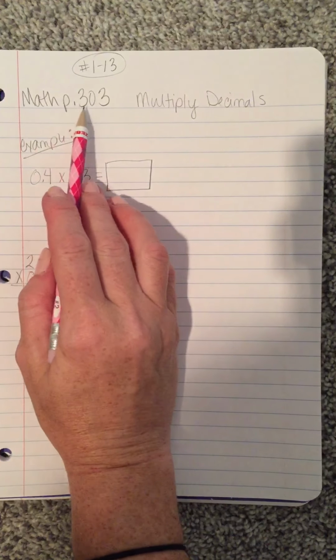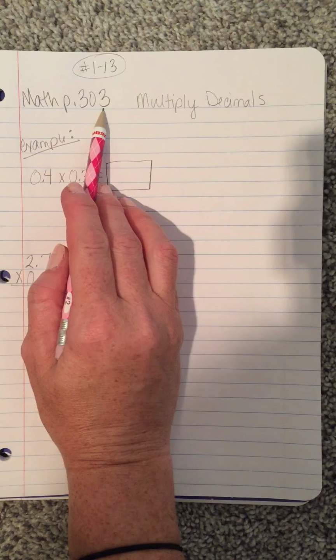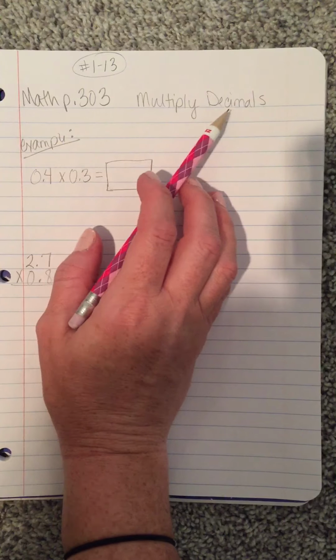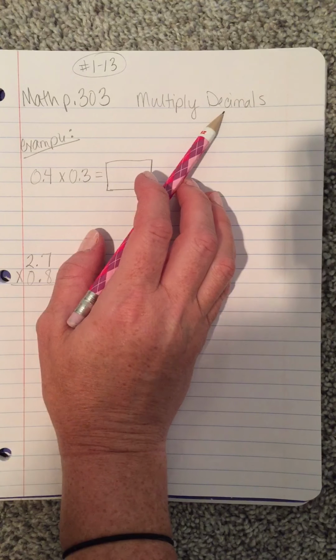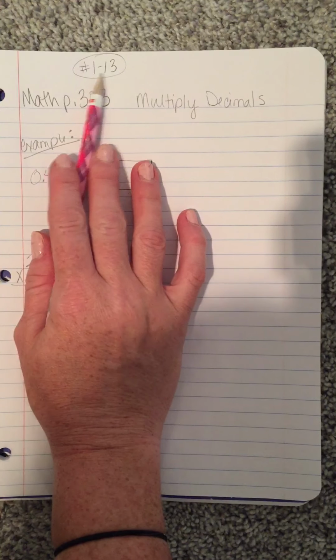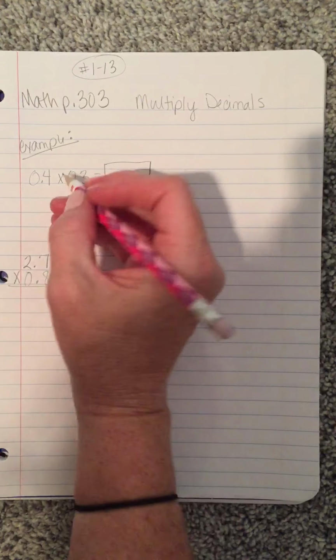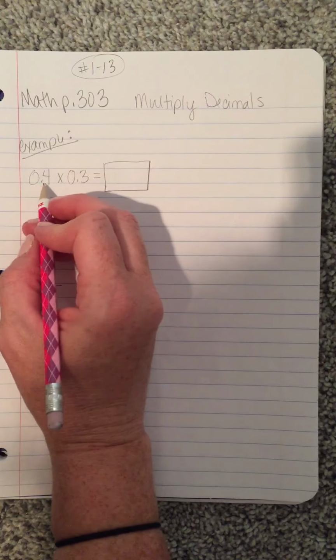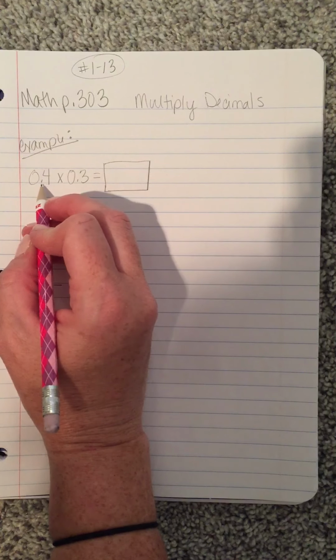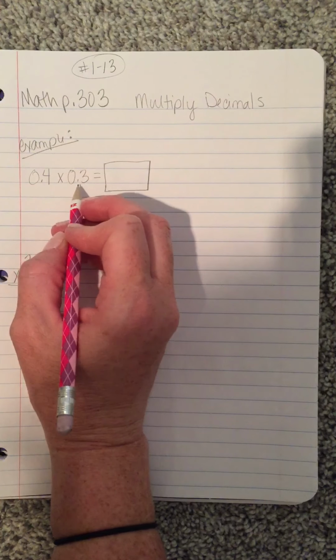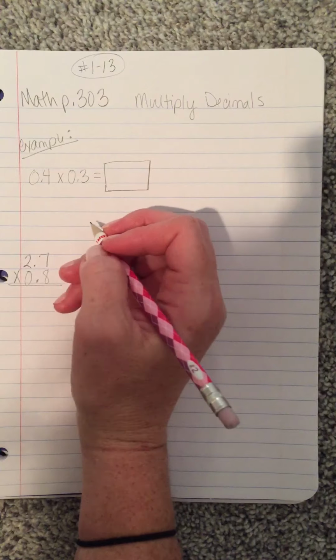Right, math page 303. We are going to be learning how to multiply decimals. Your assignment for today is going to be problems number 1 through 13. But before we get to that, I want to show you some examples. So if we have decimal 4, which would be 4/10 times 3/10, what does that equal?